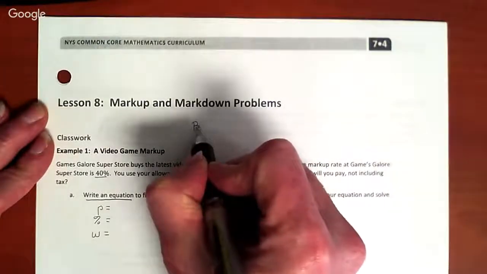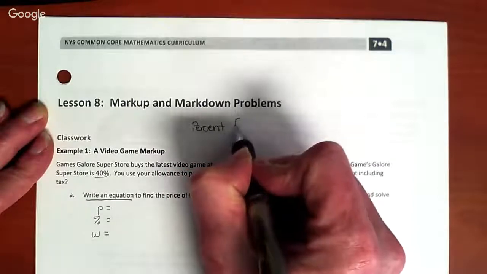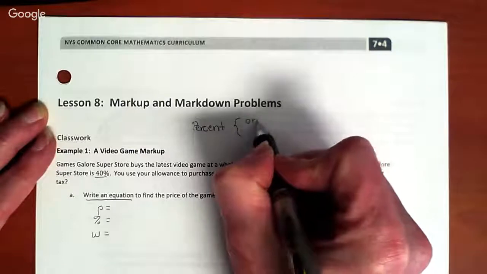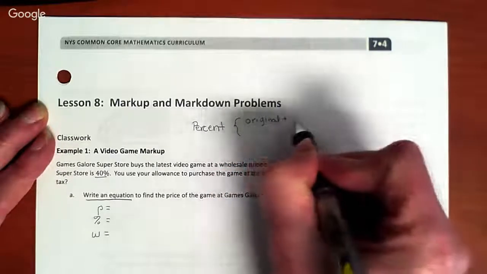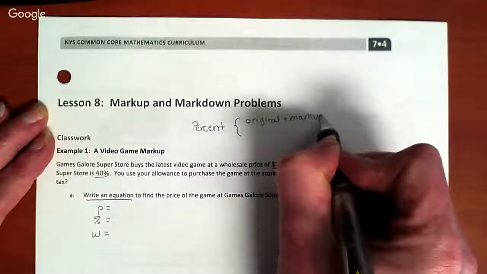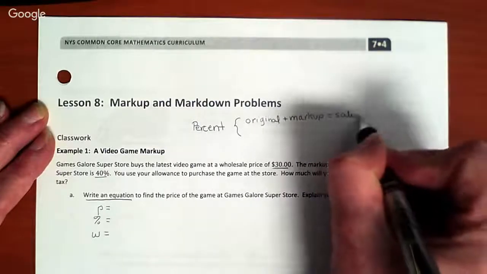For our percent, when we're finding just the sale price, what we want is the original percent, and we're going to add the markup, which will equal our sale price percent.